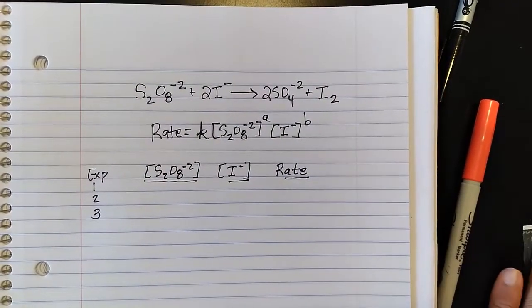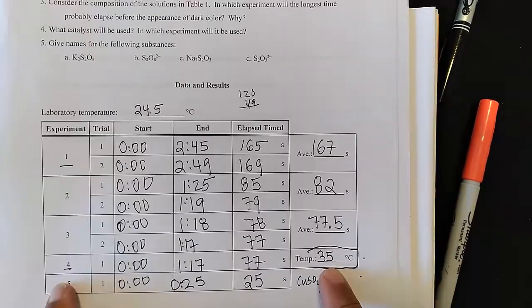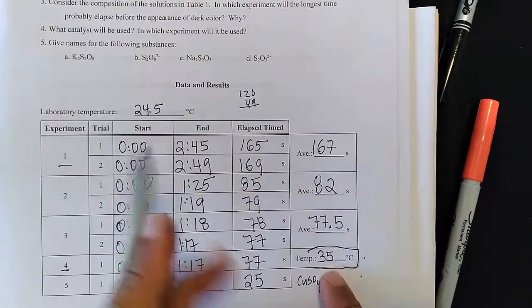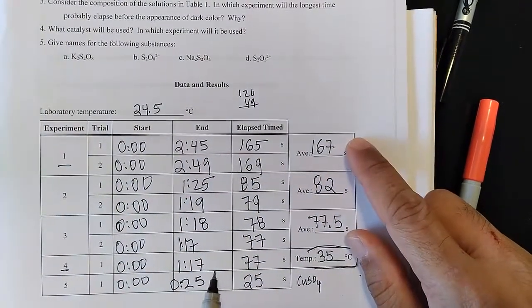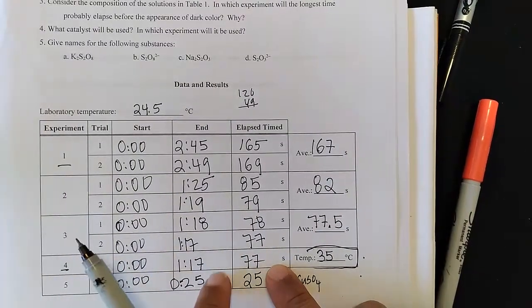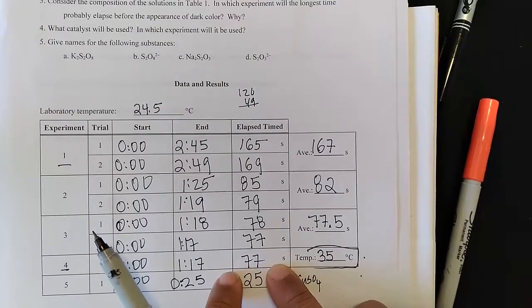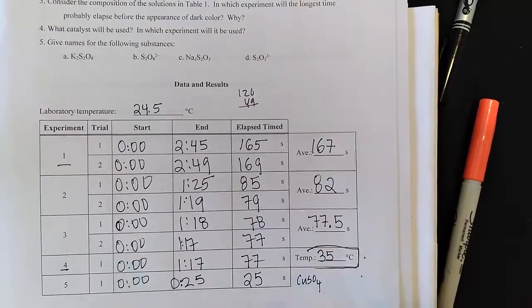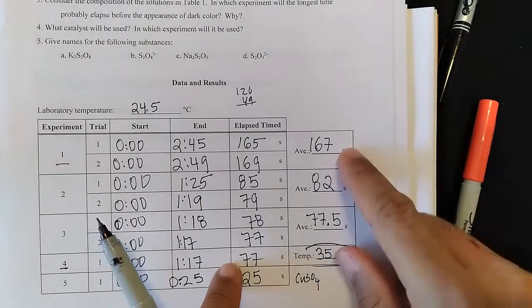So let's go over our raw data once again, utilizing experiment 1 volumes and conditions. You notice here the average duplicate was 167 seconds. At a higher temperature, experiment 4, under the same conditions, the rate, or excuse me, not the rate, that's something you're going to solve, the time in which we saw a color change was 77 seconds.